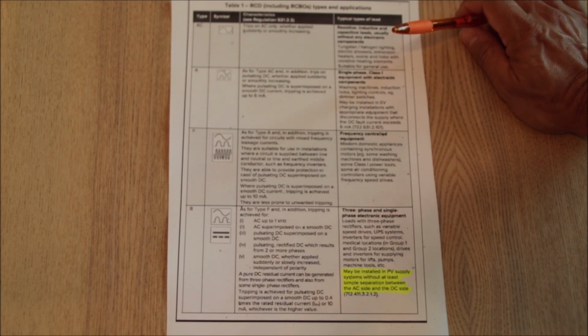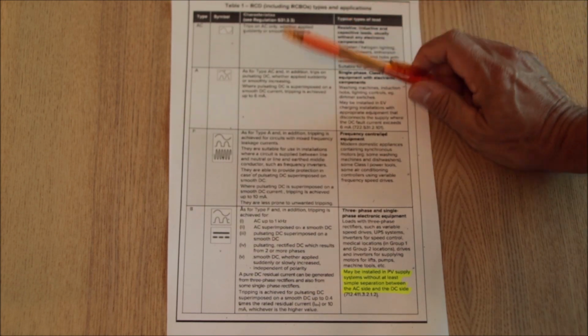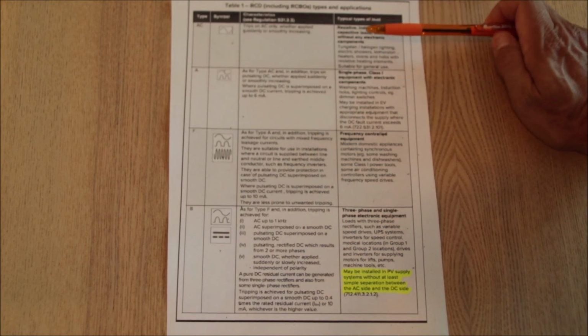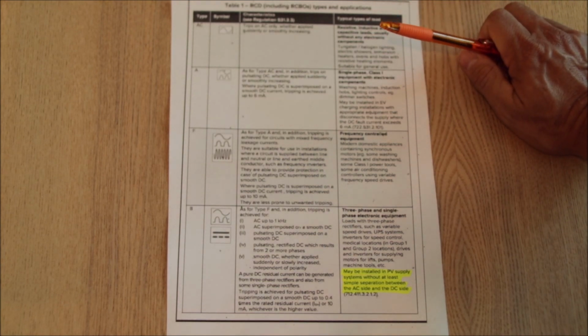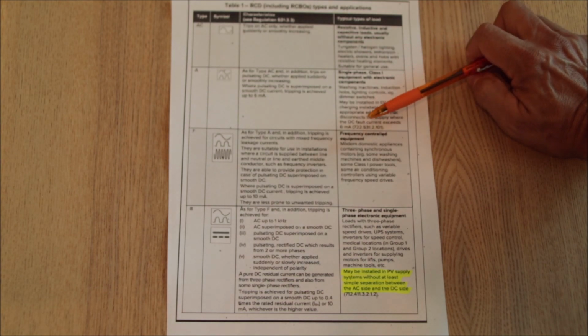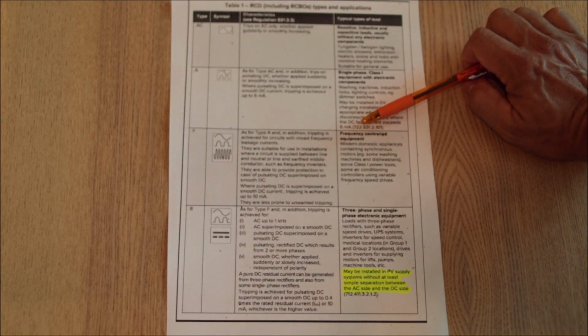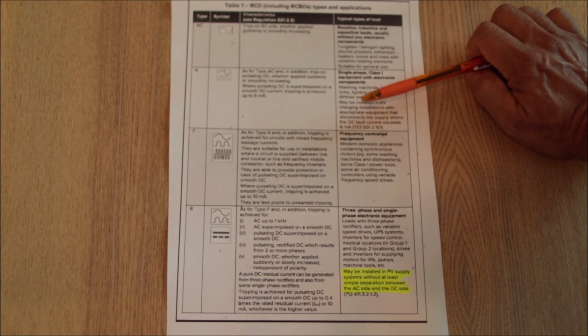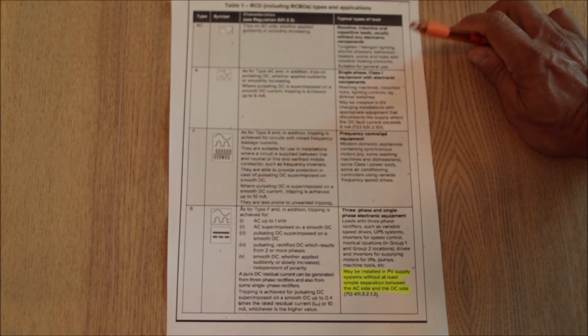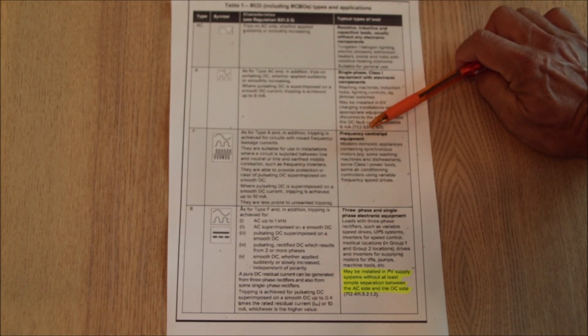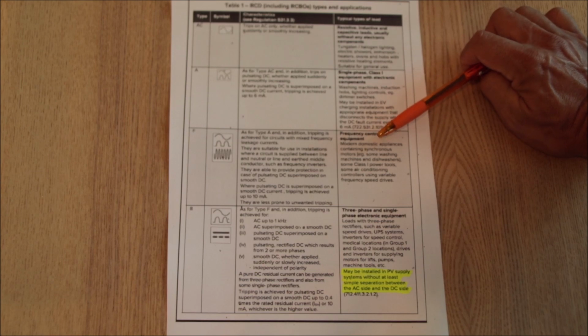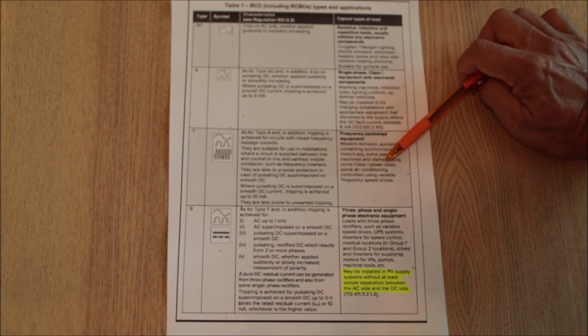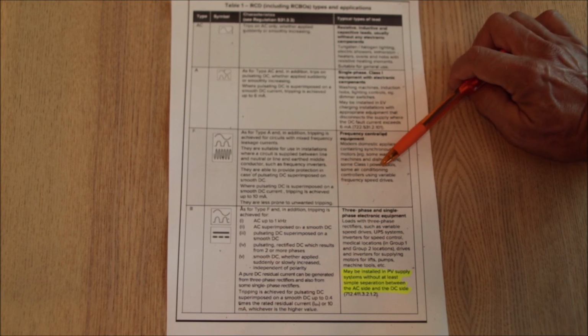For the type F, I said there are now high frequency components inside there, and this is now in case of frequency controlled equipment like modern domestic appliances containing synchronous motors. So this can be washing machines, dishwashers, some air conditioning controllers using variable frequency speed drives.